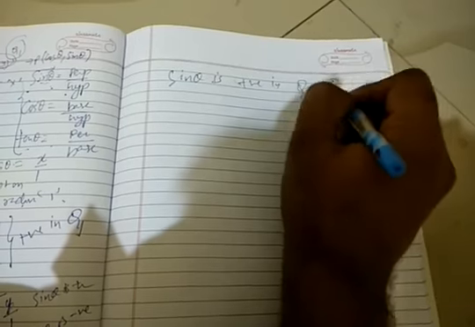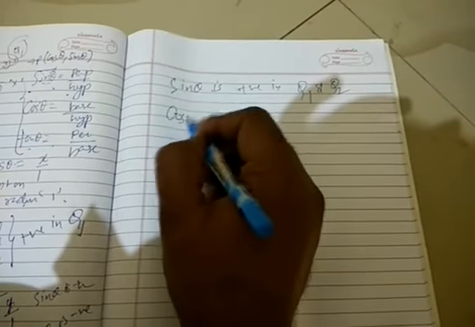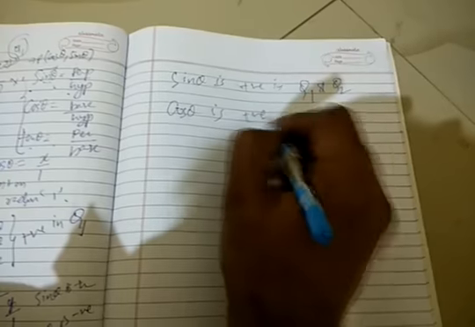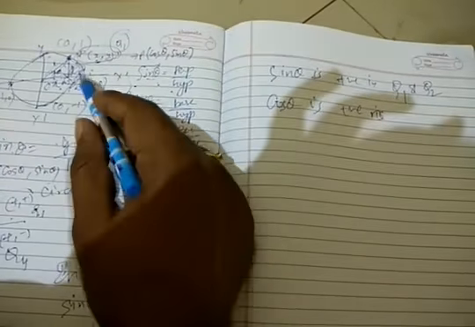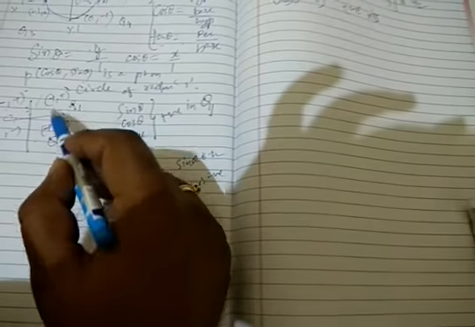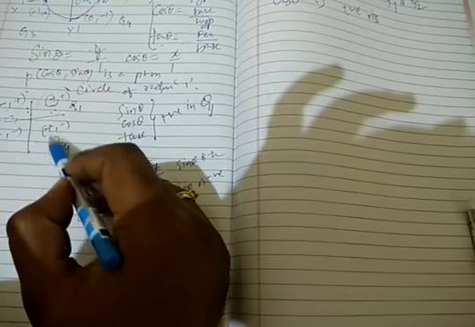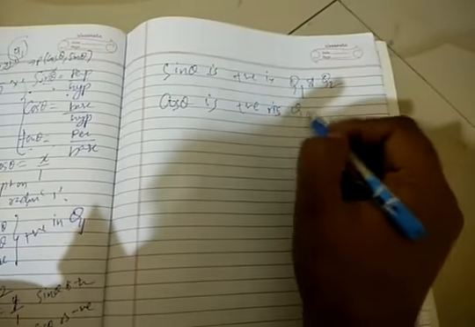So sine theta is positive in Q1 and Q2. Cos theta can be positive in Q1 and Q4, where x should be positive. Q1 and Q4.